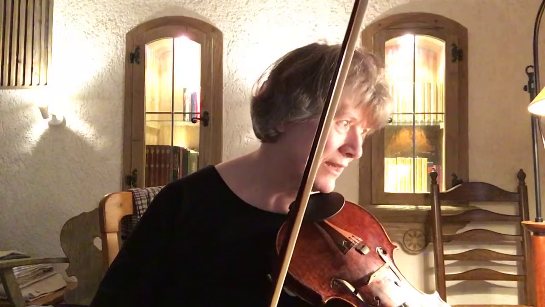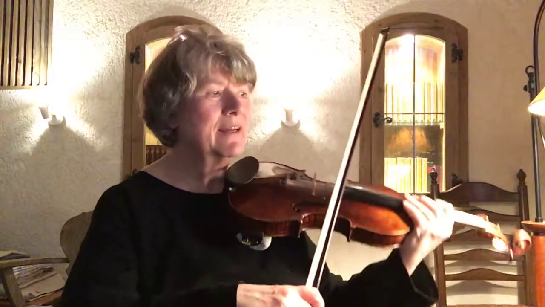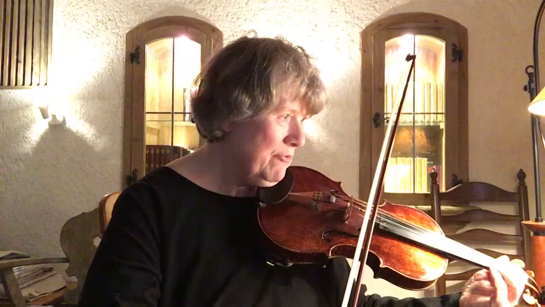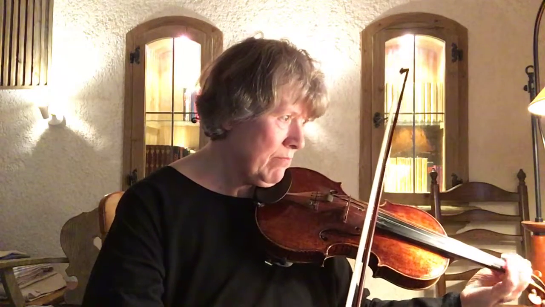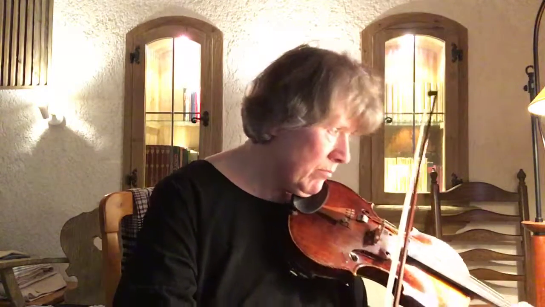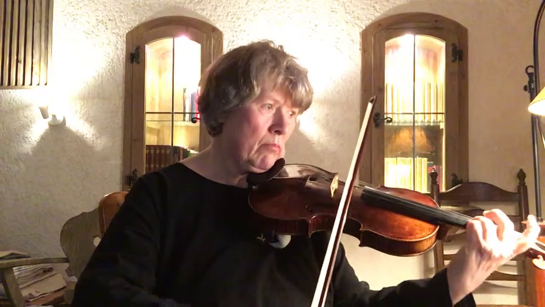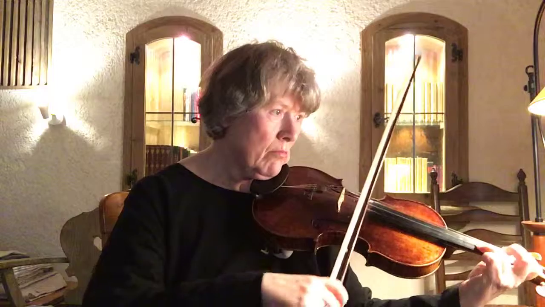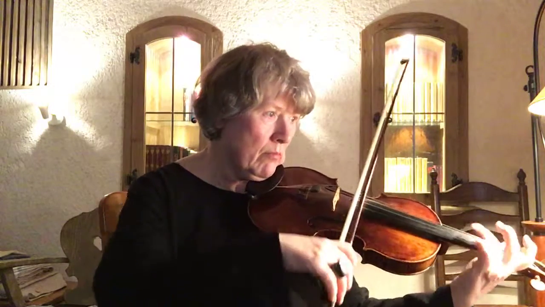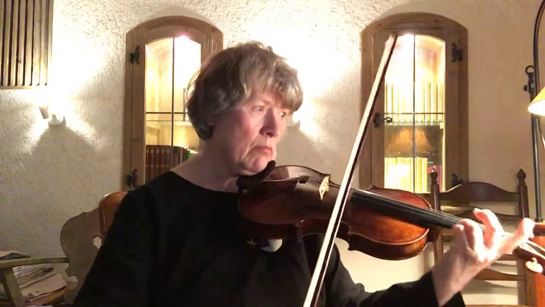So I don't know if I can read the second violin here in my full score. So that's what the second violin plays as counter subject, while the first violin has the second statement of the theme.